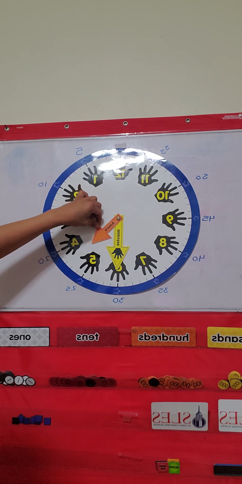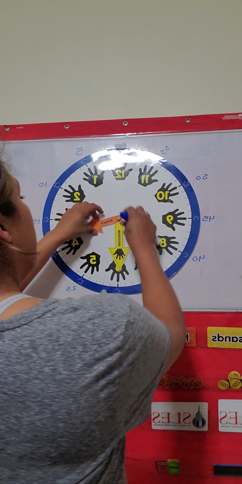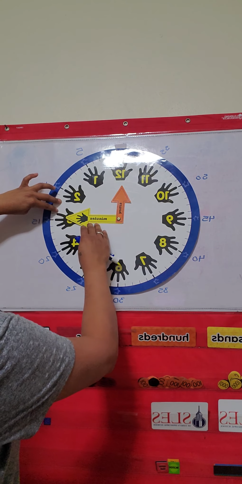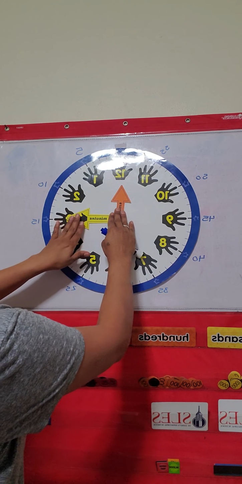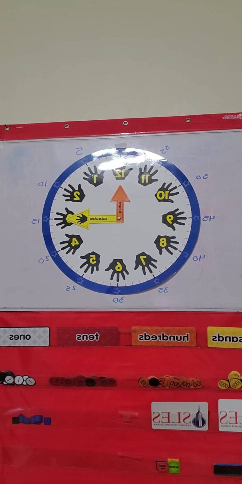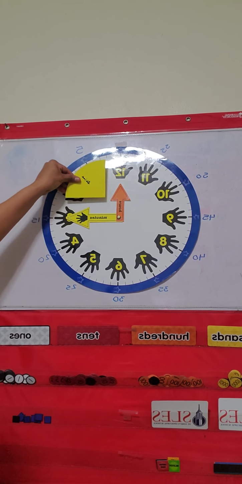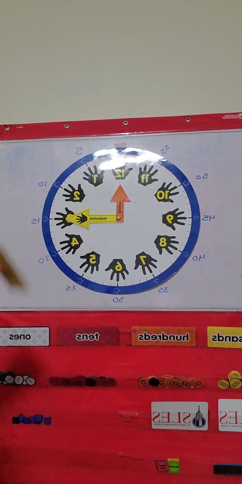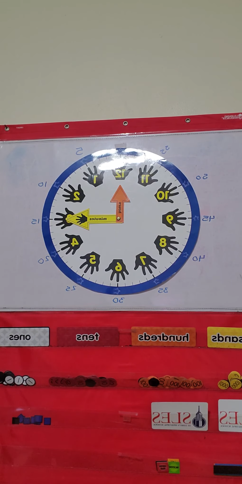Okay, so moving on here. So that was to the hour and to the half hour. Now we're going to talk about to the quarter of an hour. Okay, a quarter of an hour. So remember, every 15 minutes is a quarter of an hour. And remember that a quarter is 1/4 of a fraction. Okay, remember our fractions that we were talking about the other day? So you can see that there.